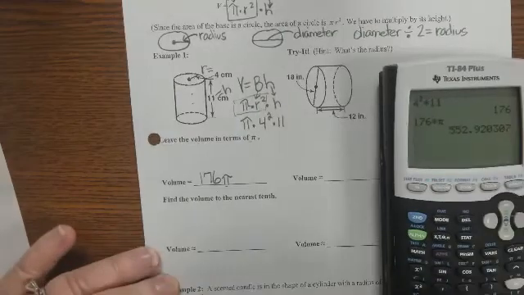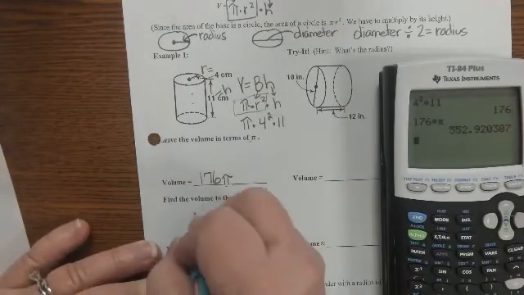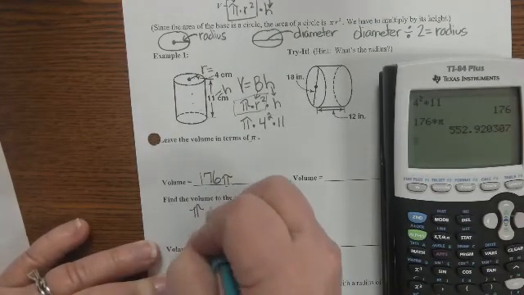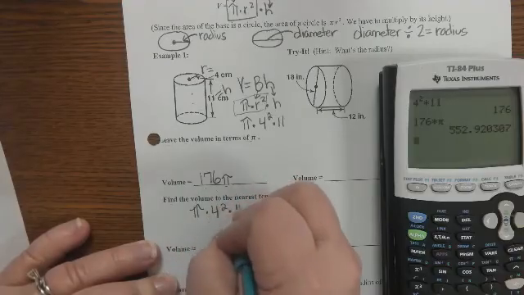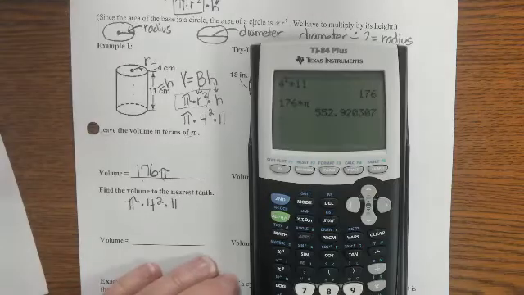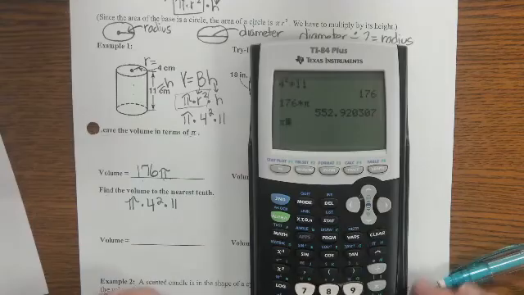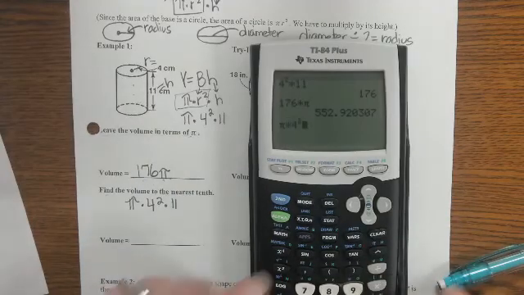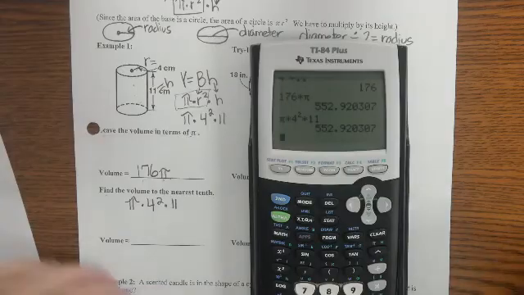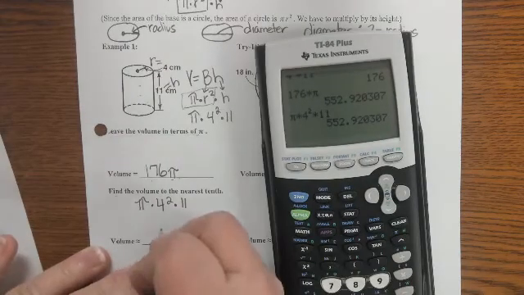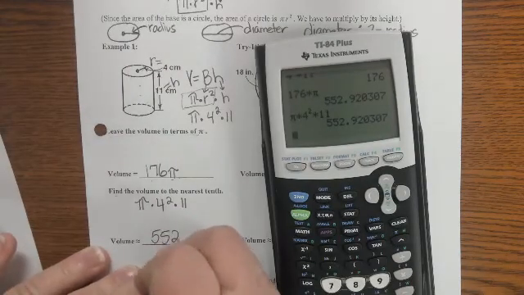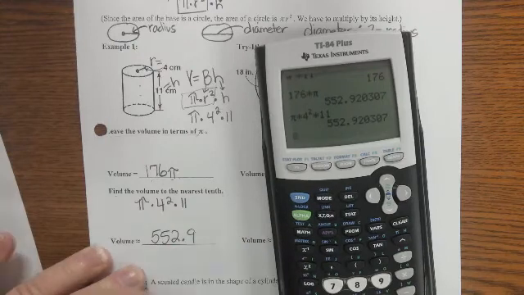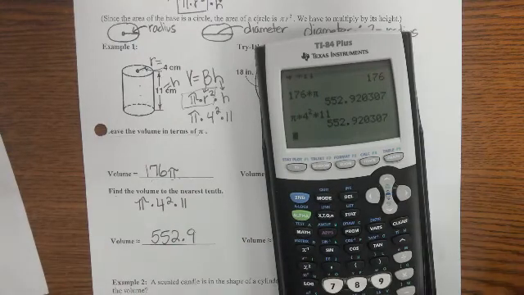So, the other way I did this, but you could do pi times your 4 squared times 11, and I want to show you that I'm going to get the exact same thing. Second pi times 4 squared times 11, and I get the same exact answer. So my answer to the nearest tenth is 552.9. And to be technically correct, I would need to put centimeters cubed, but I'm not worried about that. I'm just going to leave it off, okay?